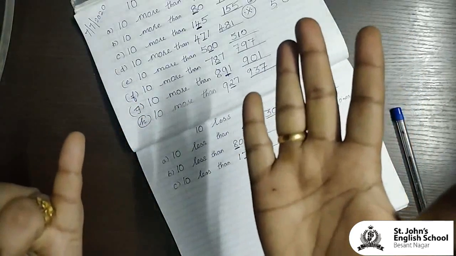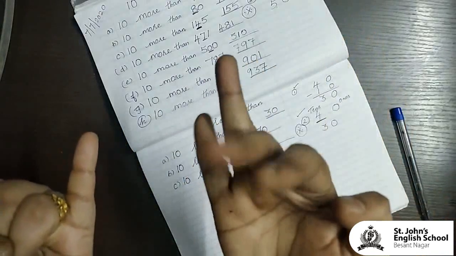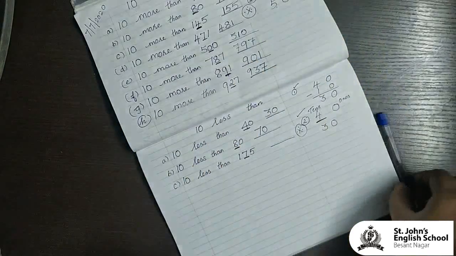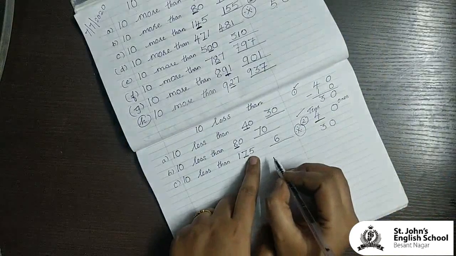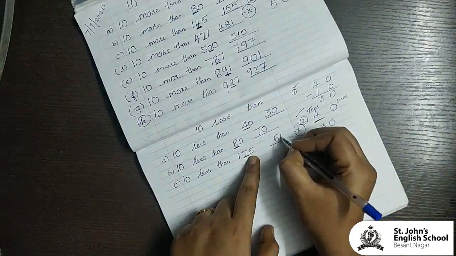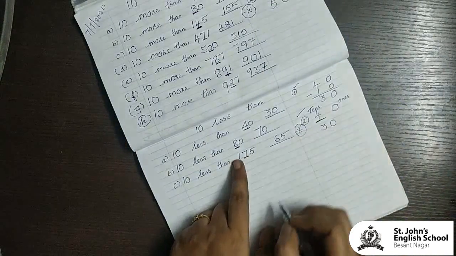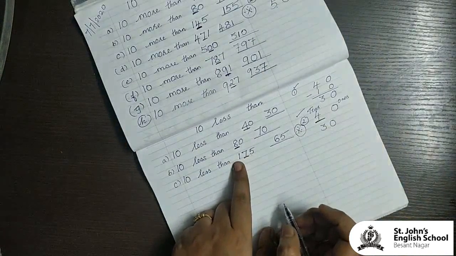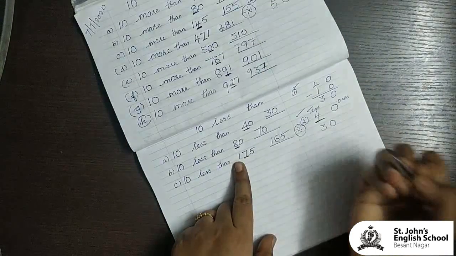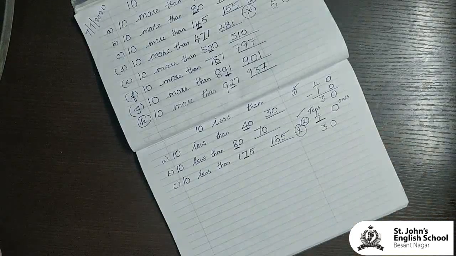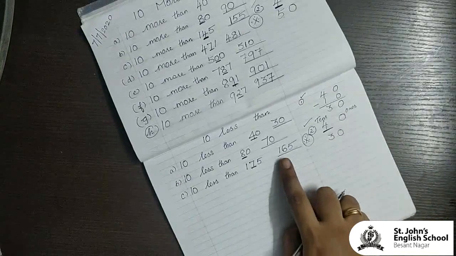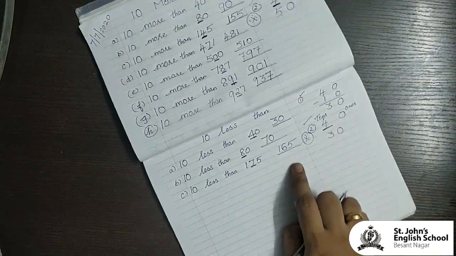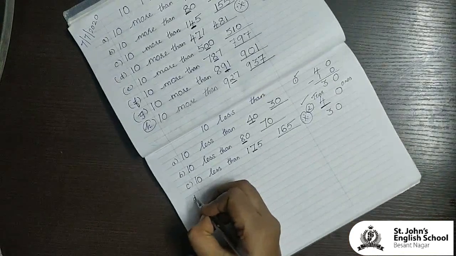So what is the balance I have? 1, 2, 3, 4, 5, 6. So I am going to write the 6 here. Whatever number is there in the ones place, I am going to write the same number. Whatever number is there in the hundreds place, I am going to write the same number. Is that clear for you, children? So the answer is 165. The next sum.